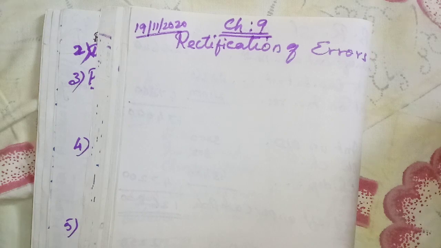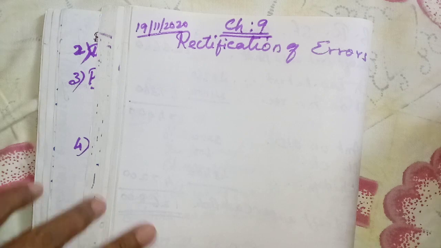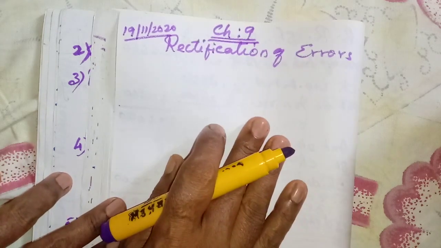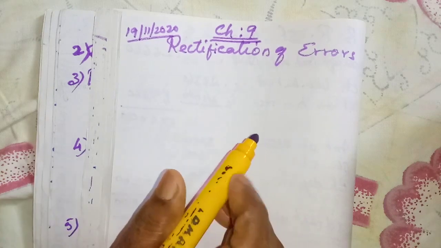In accountancy, we have already completed 8 lessons, isn't it? Yesterday, I completed the 8th lesson. Today, we are going to learn the 9th lesson, that is rectification of errors. So, error, mistake, isn't it?